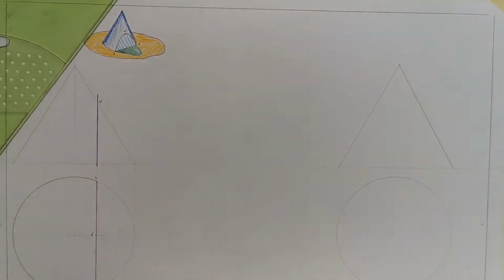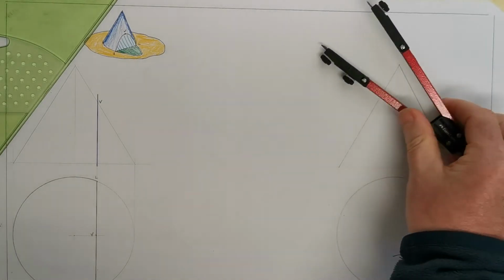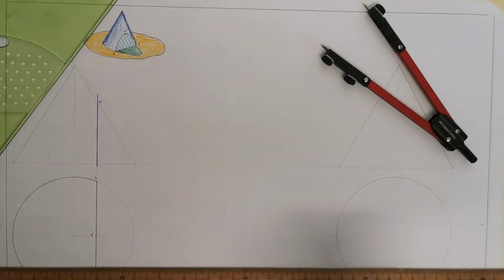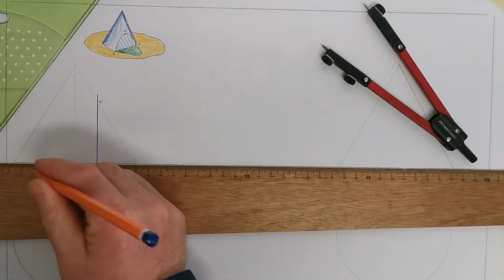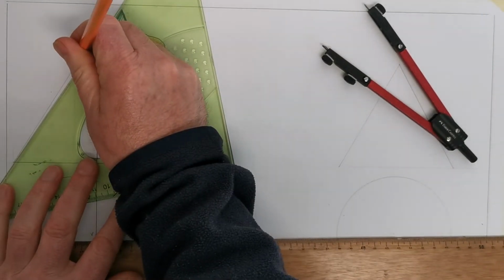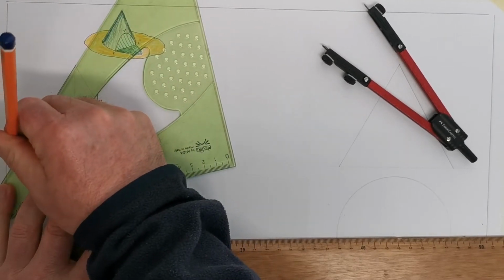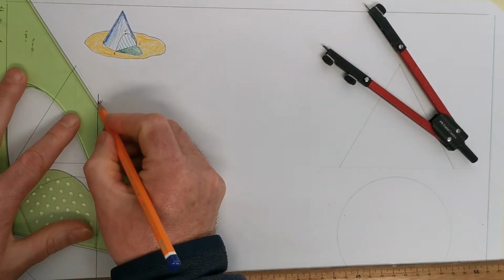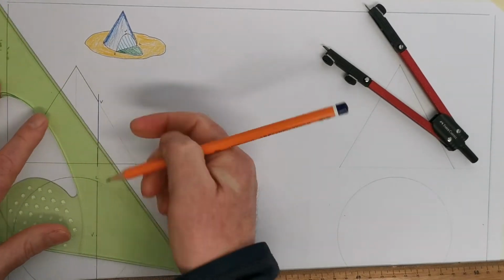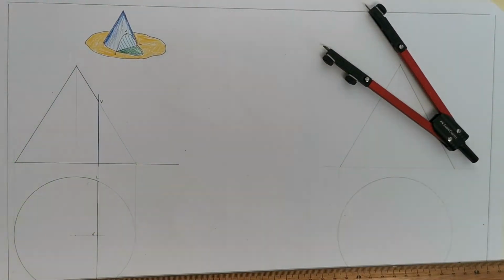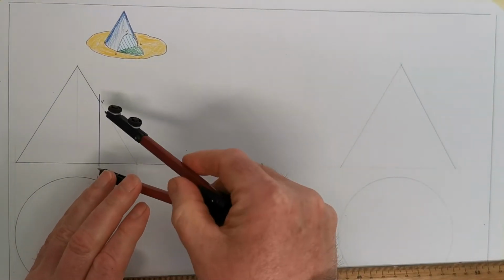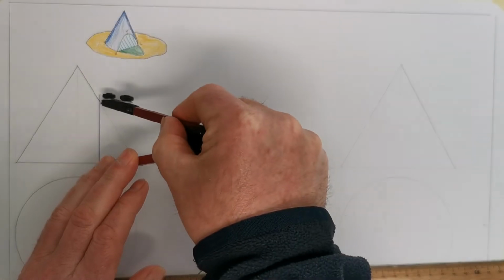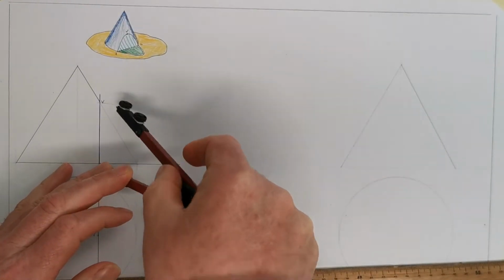Now, to get the true shape of that, I am going to choose to do this by rabatting it. So first of all, I'll just extend over the horizontal plane a little bit here. And I'll just heavy in this much of the cone that is left. I'm drawing as if this much is gone, and when I rabat that down onto the horizontal plane, the vertex is going to come down here like this.